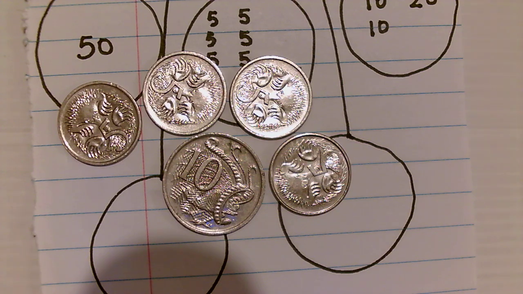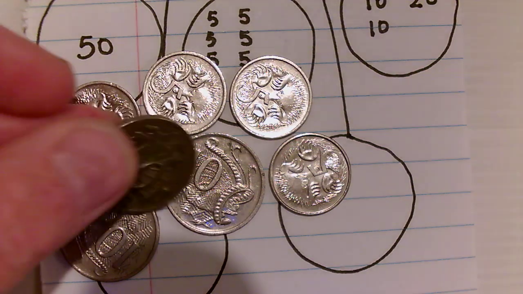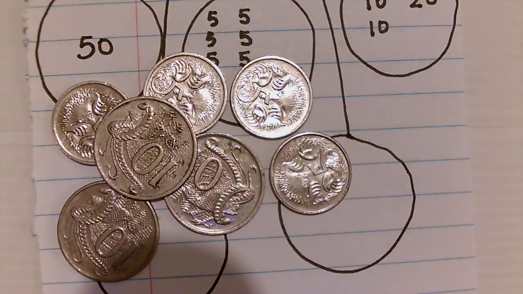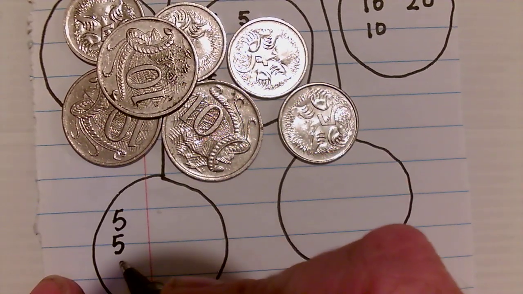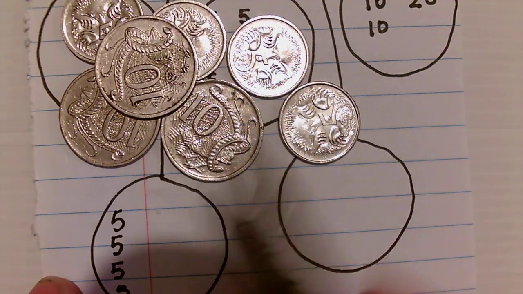20 plus 10 is 30. 30 plus 10 is 40. 40 plus 10 is 50. So that's 1, 2, 3, 4, 5 five-cent coins. I'll put them down first. And 1, 2, 3 ten-cent coins.